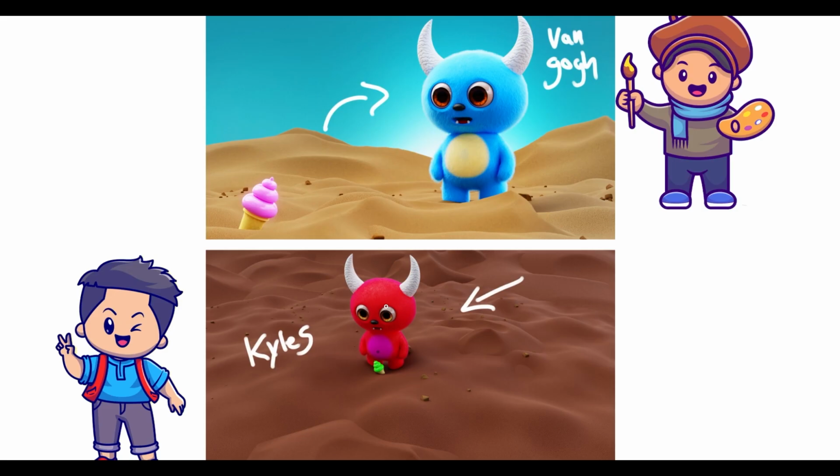For the first example, we have Kyle's rendered image on the bottom and Van Gogh's rendered image on the top. Now which one do you think looks better? If you say the top image was better, why is that? Well, that comes to our first 2 important things that you need to know. The first thing that you need to know is color theory.